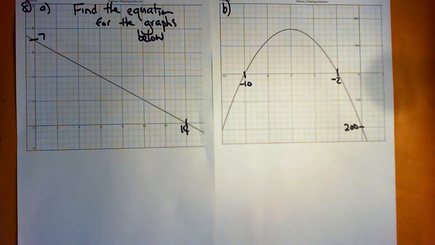Hello viewers, tutorial 3 question 8, and we're finding the equation of the graphs that we see on screen. So the first one is a straight line which has a y-intercept of 7 and an x-intercept of 14.